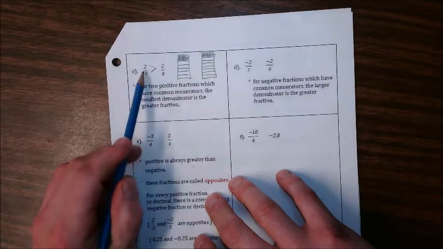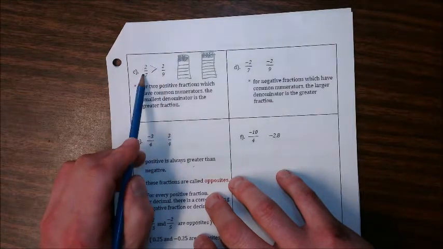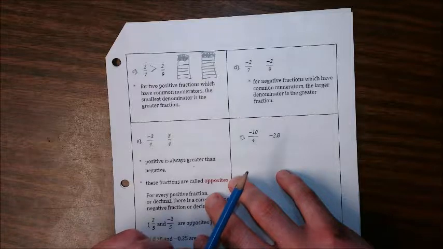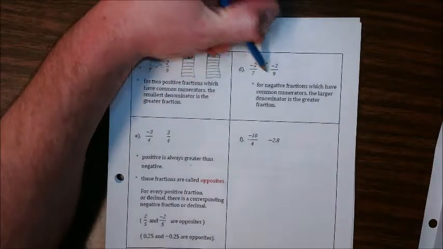Okay, so same numerator. I've got 2 of something. The smaller denominator is the one that's actually bigger. Okay, and again, that one's close, but not definitely that one of them is bigger than the other. Then for negative fractions, which have common numerators, the larger denominator is the greater fraction. So again, we're looking at which one of those is closer to 0. Which one of those is closer to 0?